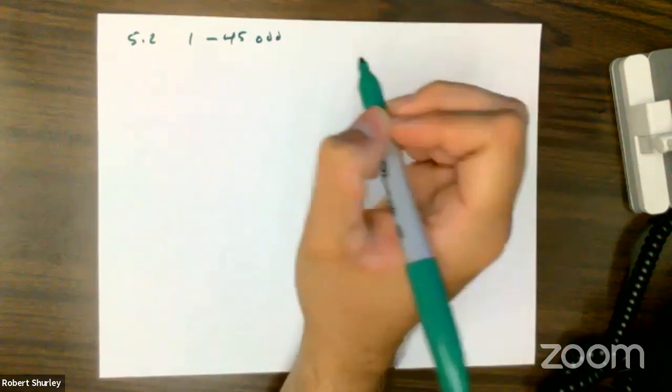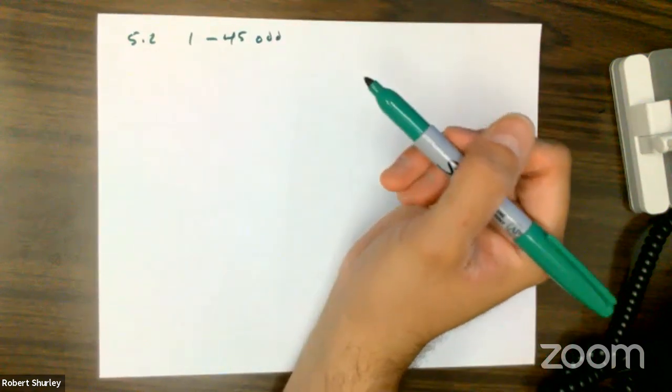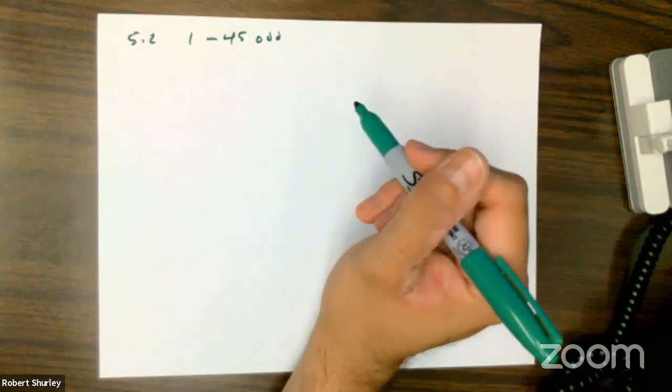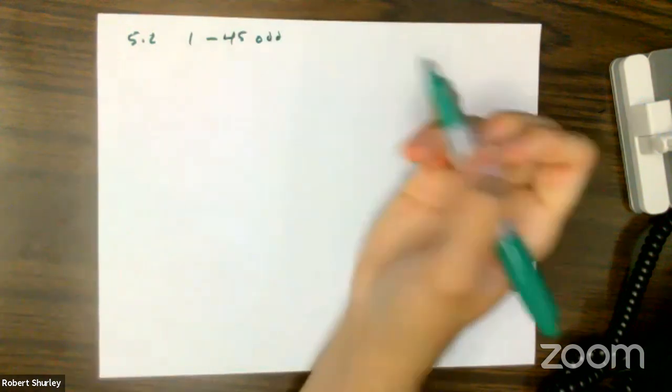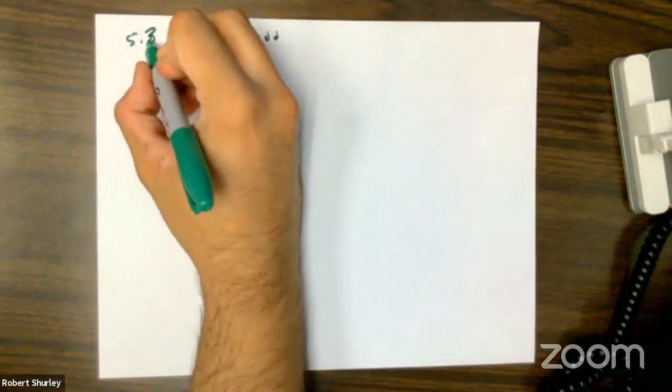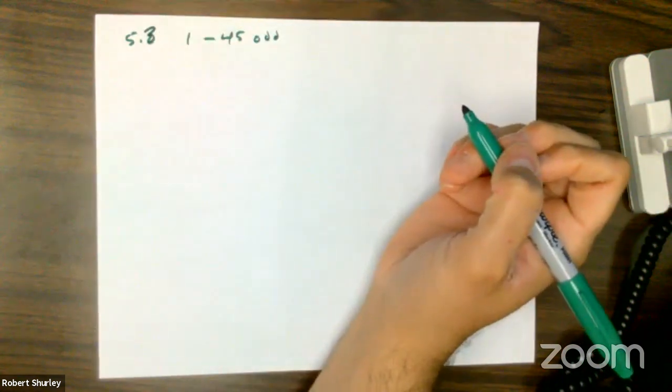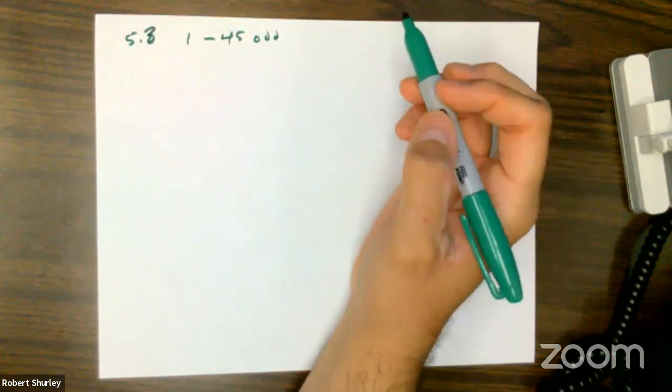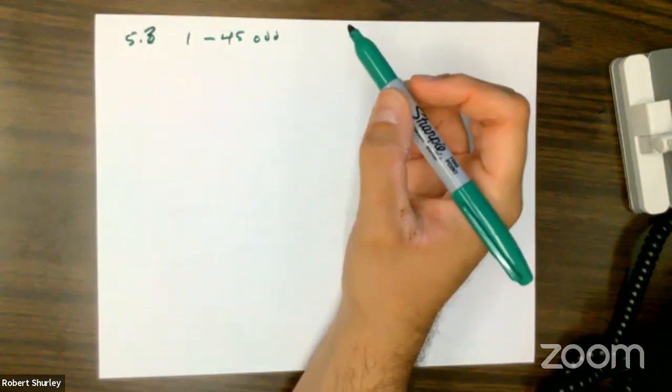But if you need extra work, do the evens, if you just feel like you need some extra practice. What you had assigned us was 1 through 42, and then 45 through 47. I'm sorry, 5.1. I'm at 5.3.